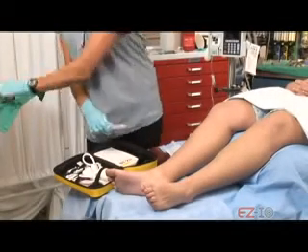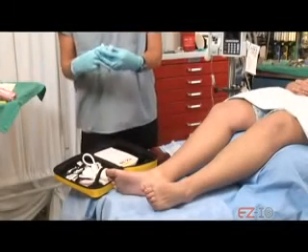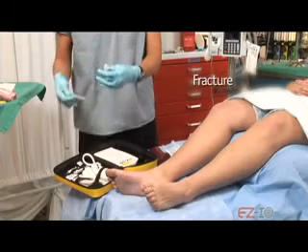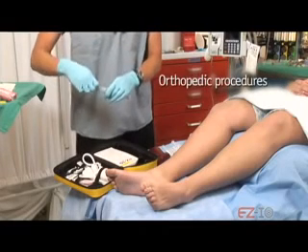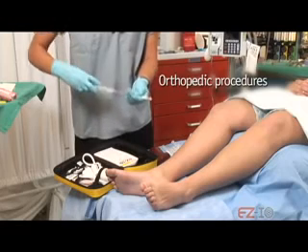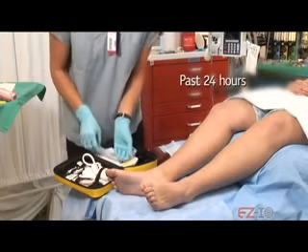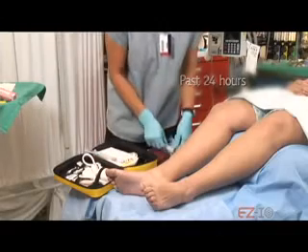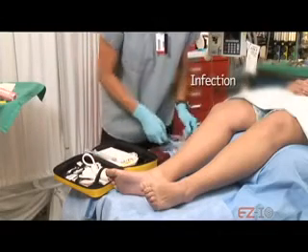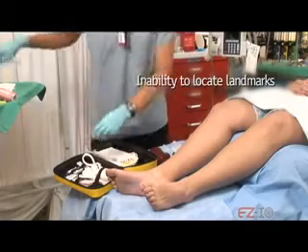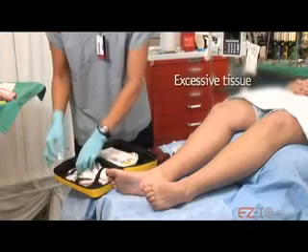The following are contraindications for Easy IO access: a fracture on the targeted bone, previous orthopedic procedures near the insertion site, a prosthetic limb or joint, IO has been used within the past 24 hours on the targeted bone, infection at the insertion site, or an inability to locate landmarks or excessive tissue.